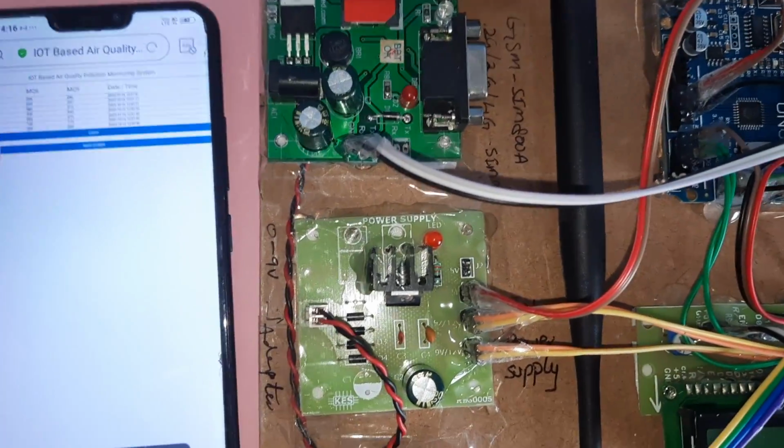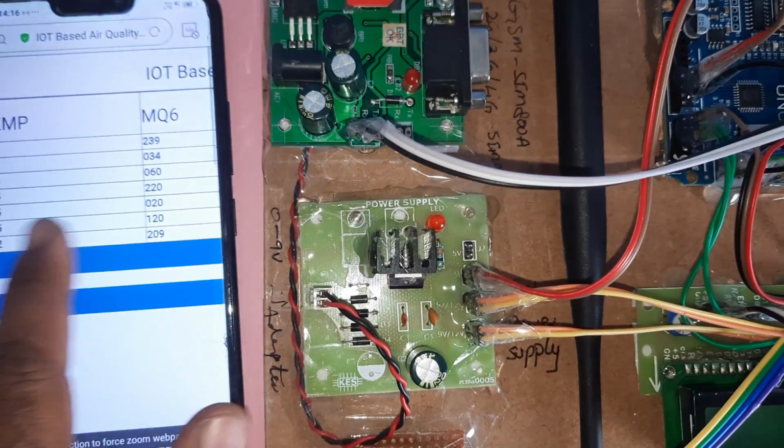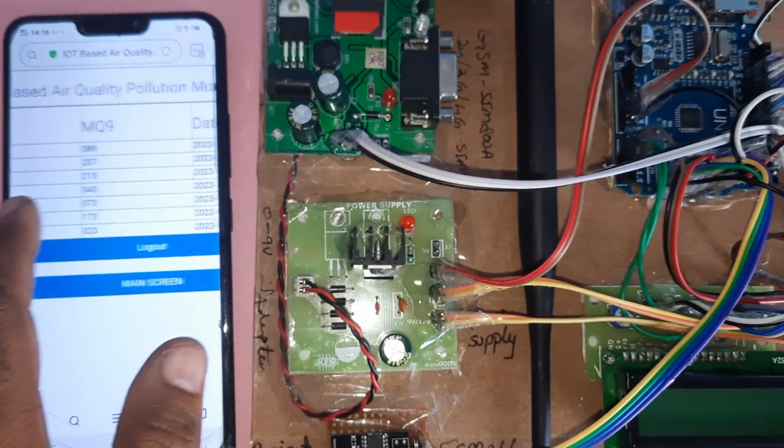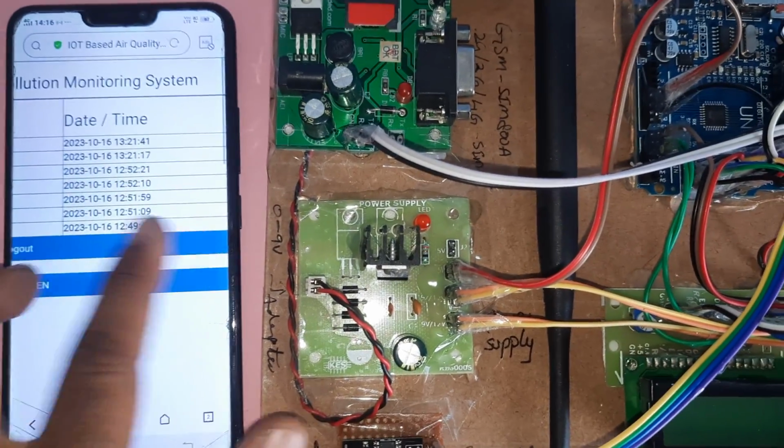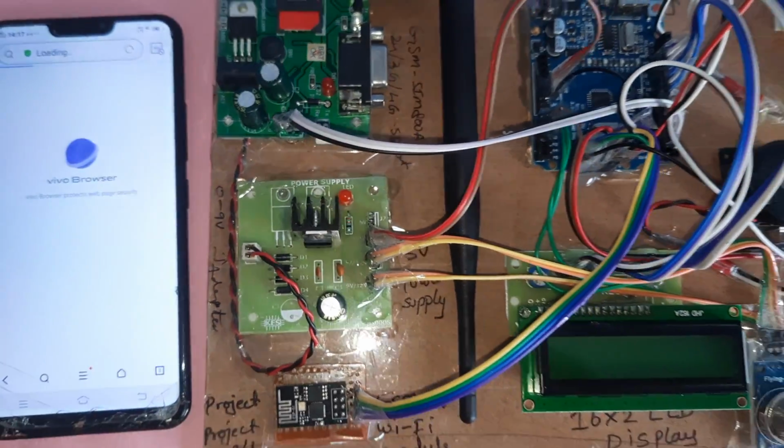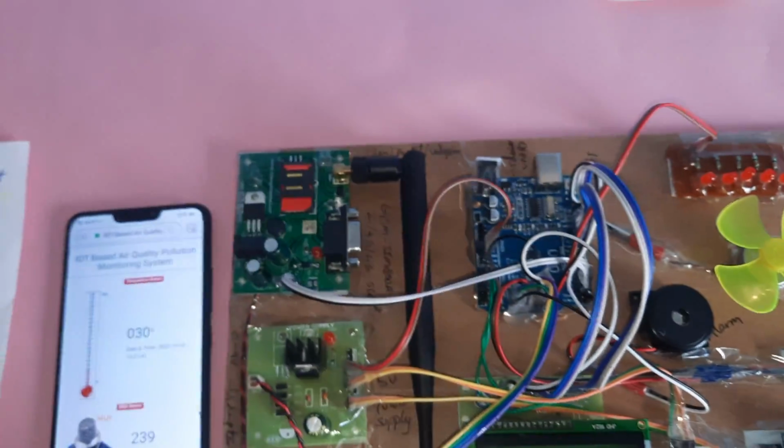Here it will show the full data: temperature sensor, MQ6 sensor, MQ9 sensor, and the date and time. Okay, go to the main screen. Now I am giving the adapter power source.